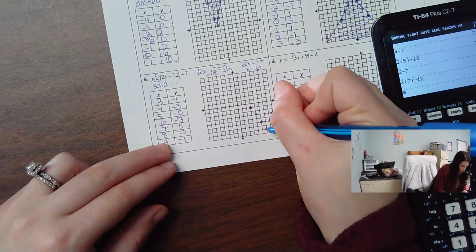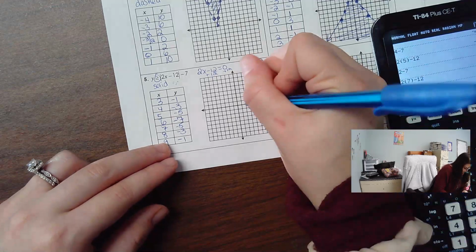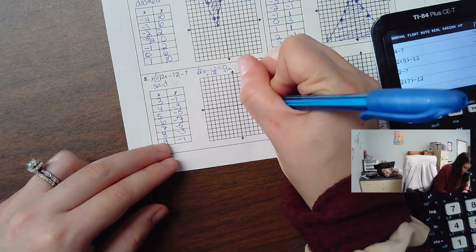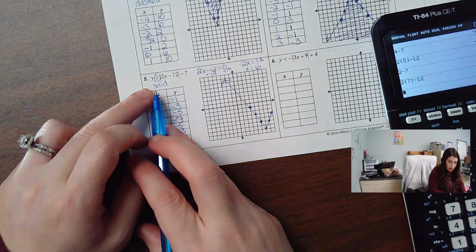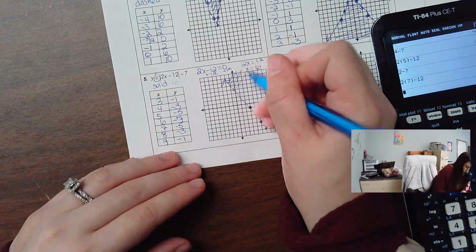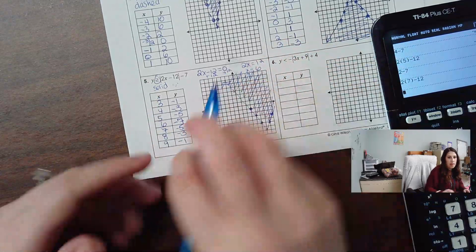And then we don't really make it onto the graph. So we'll just connect the dots here. Y is also greater than, so we're going to color above. And we'll stop there.